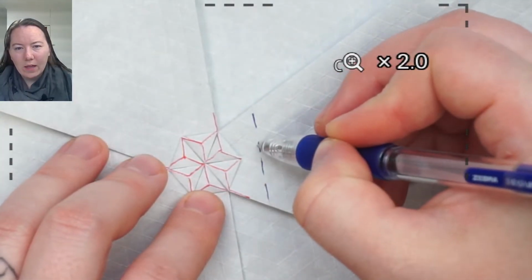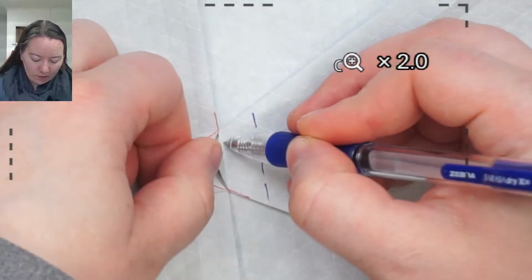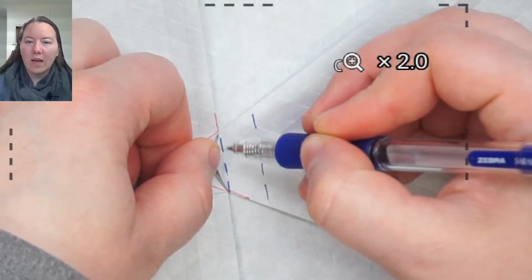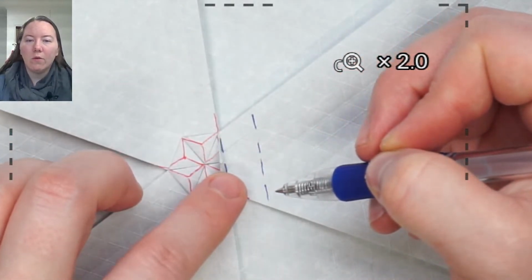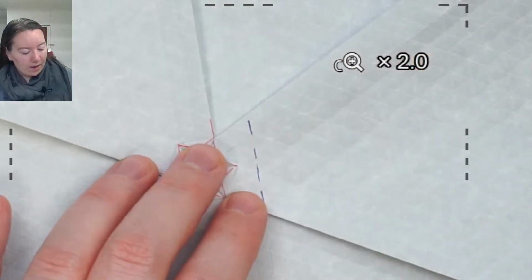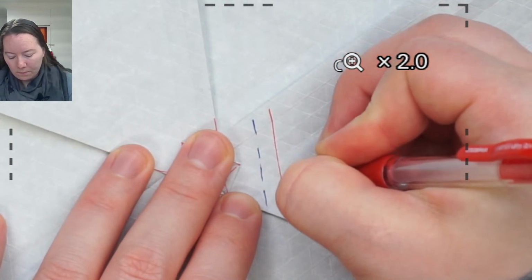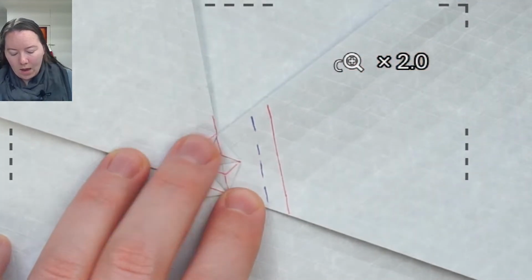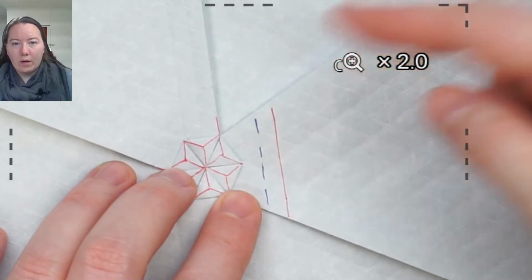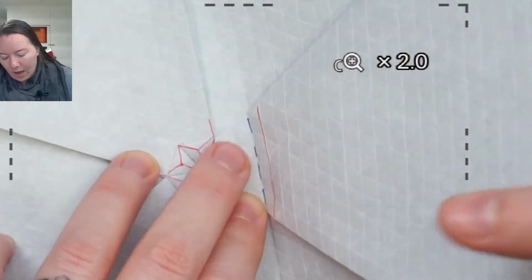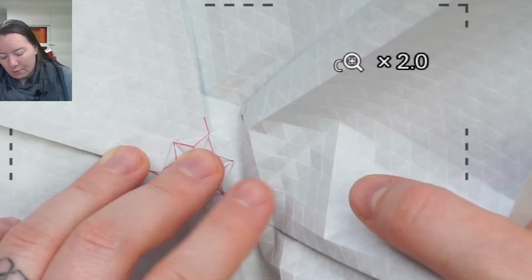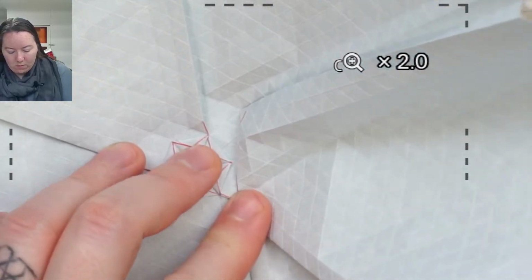So I have this valley fold that is 2 spaces away from the valley under these 2 triangles. And my mountain fold is 1 space further. And I'm going to work on the one on top and fold a pleat overlap through the one down below.